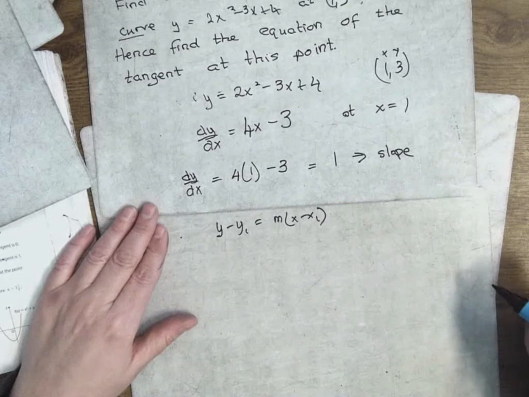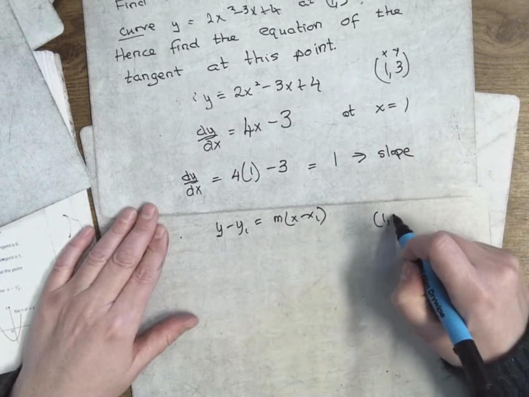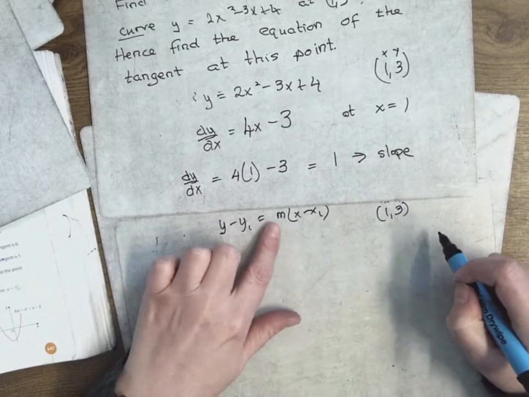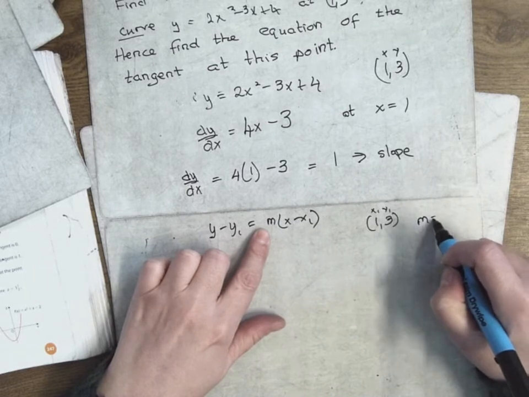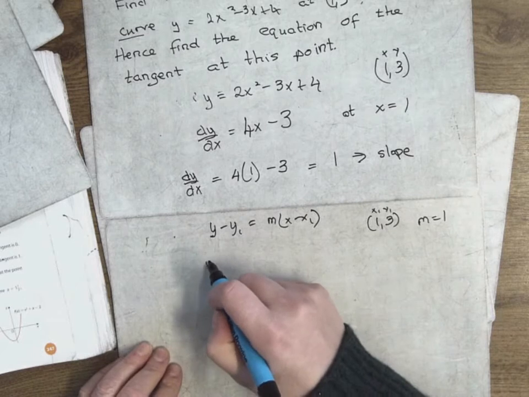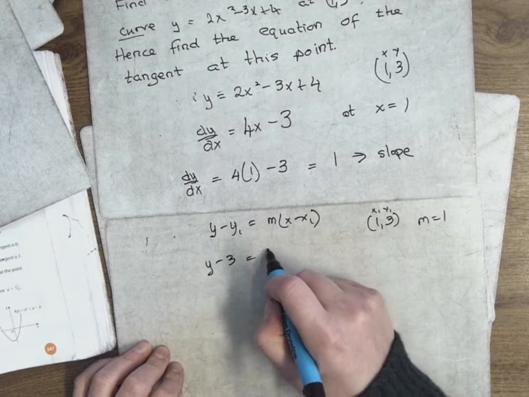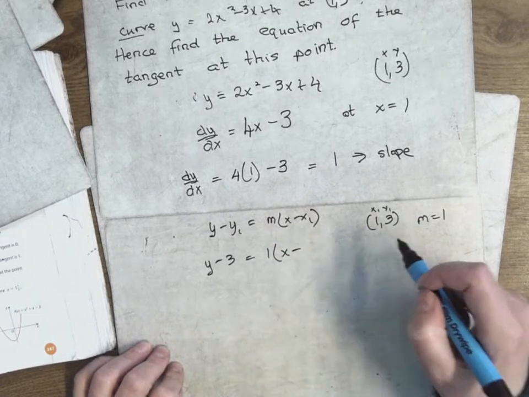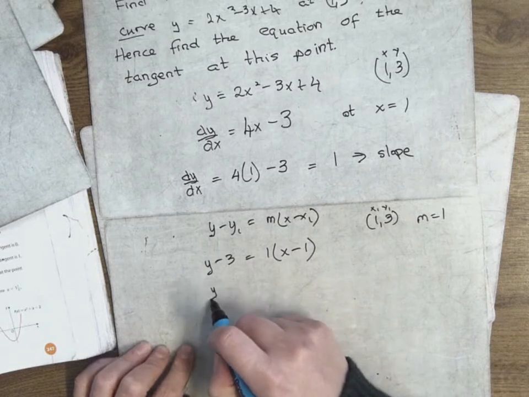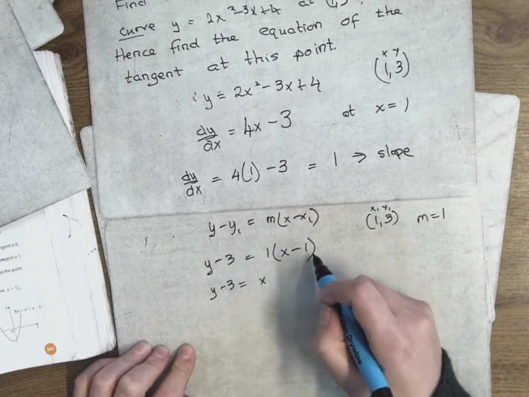So you fill in: the point is (1, 3), that's x1, y1, and m is the slope, which you've just figured out is 1. So y minus 3 equals 1 into x minus 1.